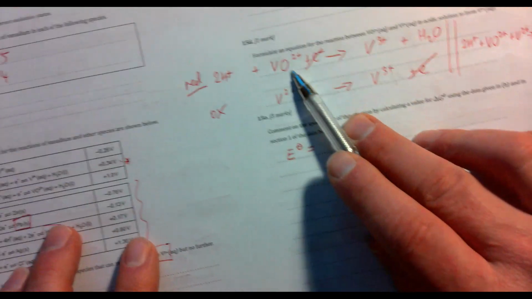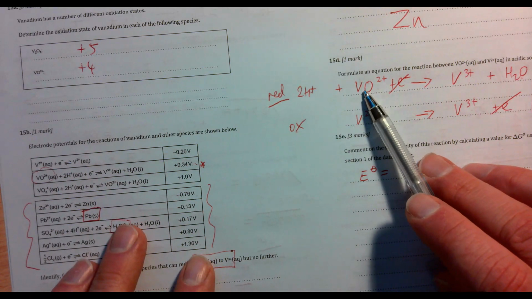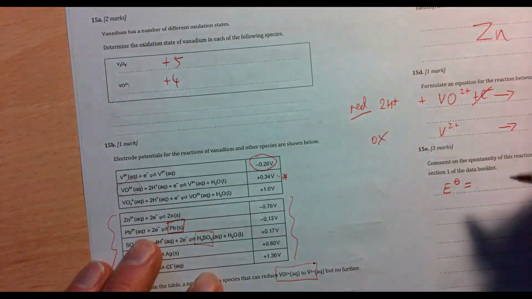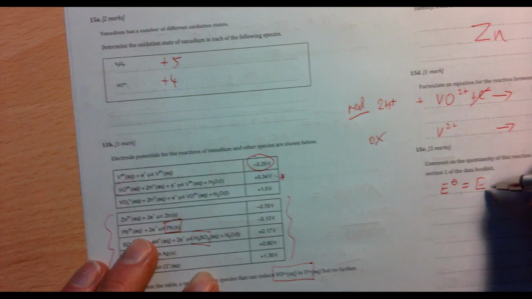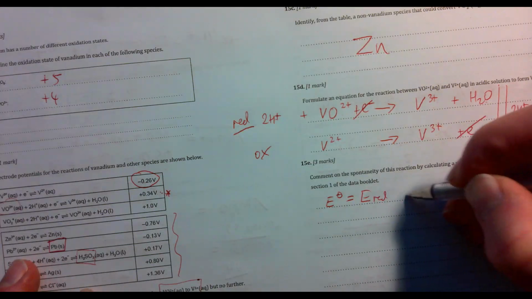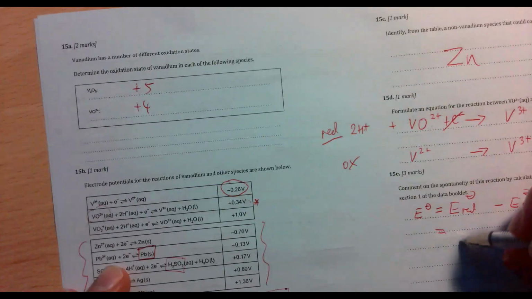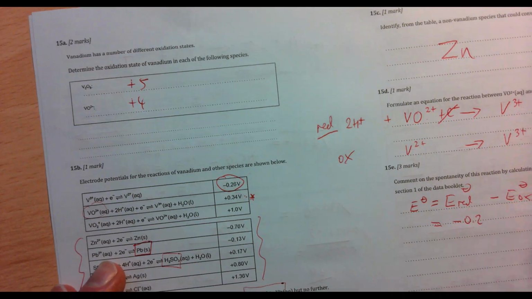So the VO2 plus going to V3 plus to start with is here. So what I'm writing, E red, take away E ox, minus 0. Whoa, let's get this right.